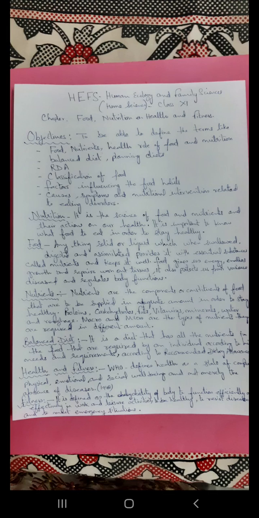Now we take the terms like this to know the meaning of these terms, and that is food. What is food? Food is, children, anything that can be solid or liquid, which when swallowed, digested and assimilated provides it with essential substances, and those essential substances are nutrients, and keeps the body well.